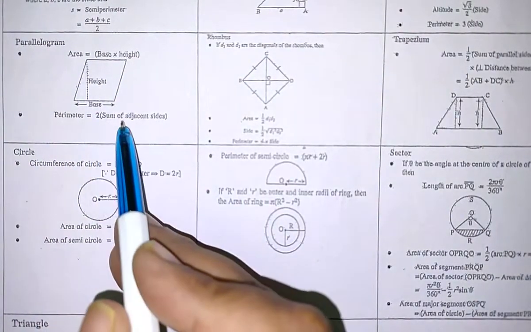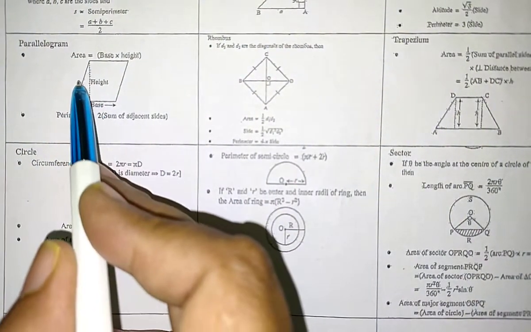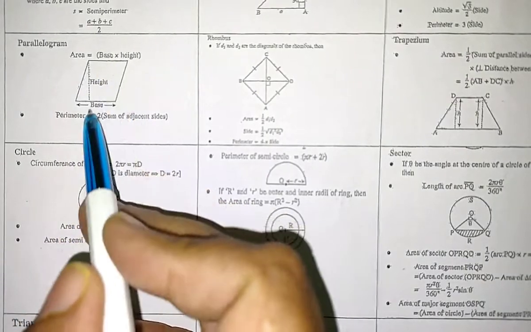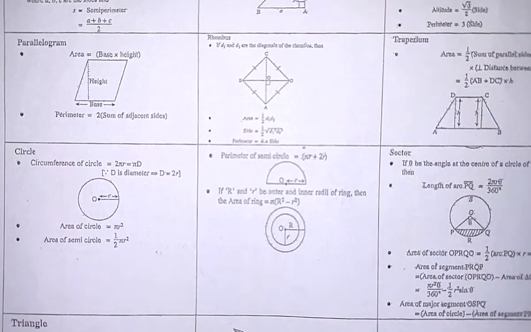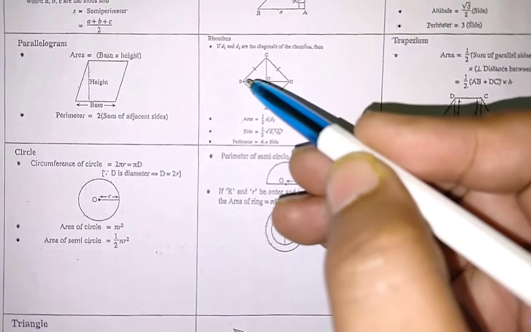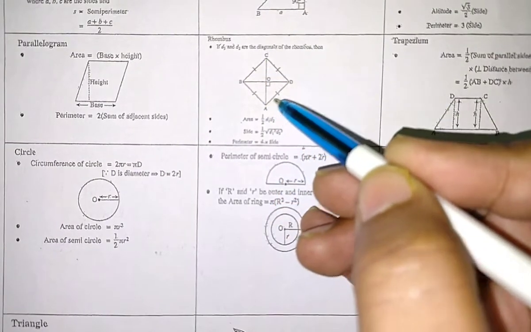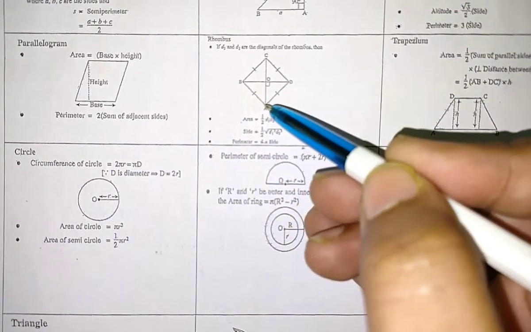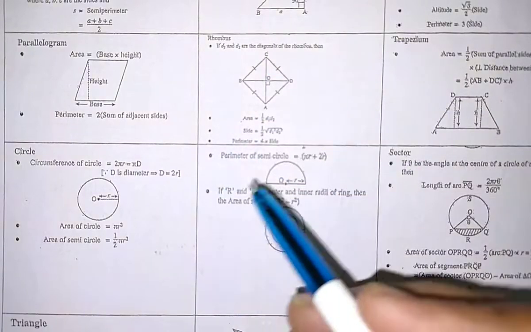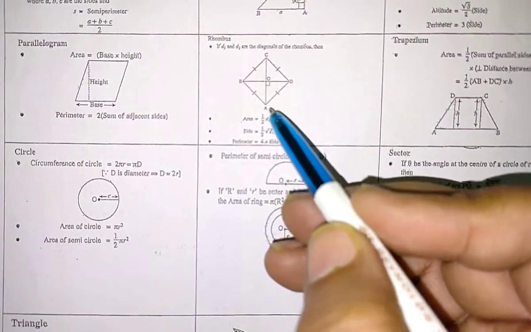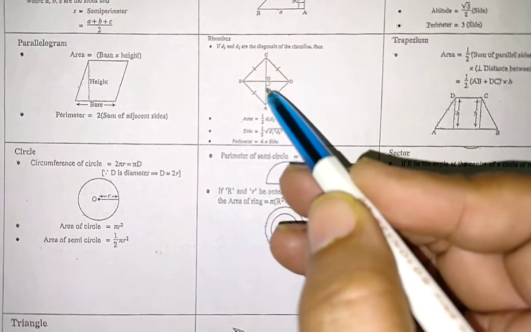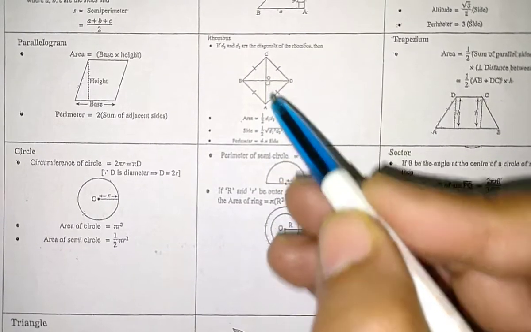Perimeter is 2 into sum of the adjacent sides, this side plus this side, this and this are equal, this and these are equal. 2 into sum of the adjacent sides will give you parallelogram perimeter. Now let us take rhombus. This length and this length should be equal, this length and this length should be equal, 4 lengths should be equal. And here diagonals bisect. Not only that, they will be meeting at 90 degrees.